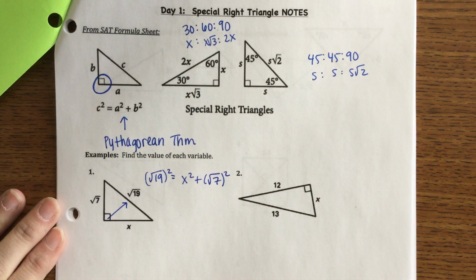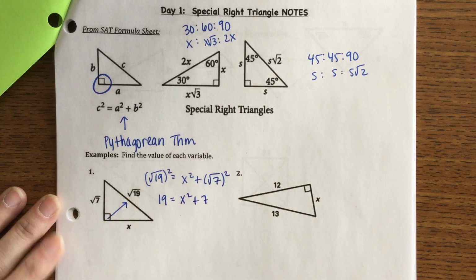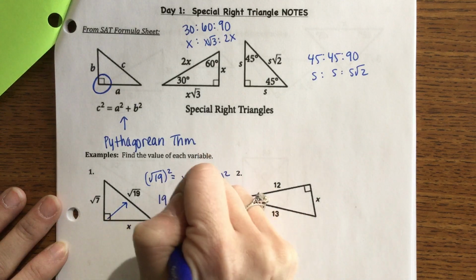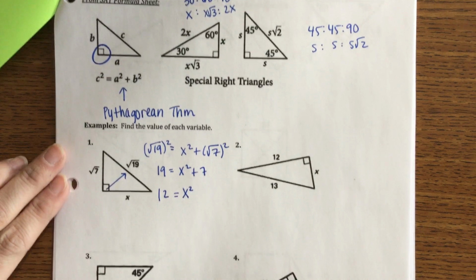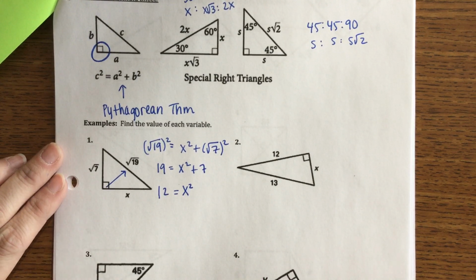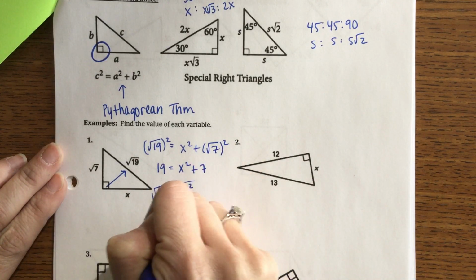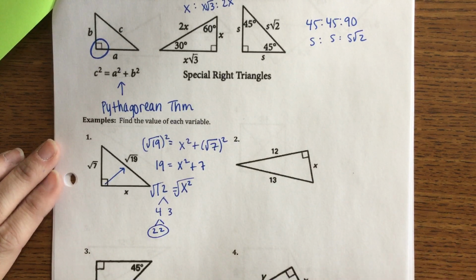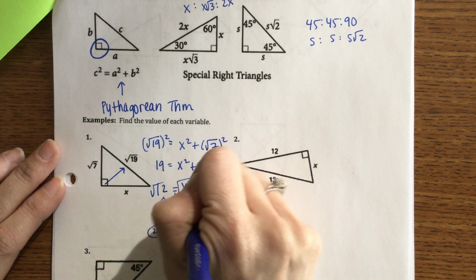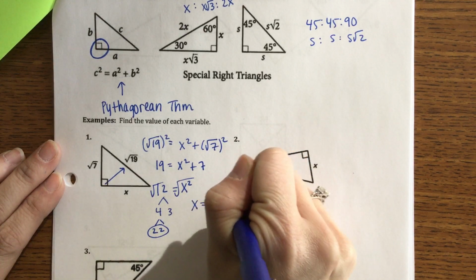What is root 19 squared? 19. So we get 19 equals x squared add 7. Subtract the 7. So we get x squared equals 12. What do I do from here? Square root. Make sure you simplify the square root of 12. So I get 4 and 3, 2 and 2. What do you have to remember anytime you take a square root? Plus or minus. Yes. So we get x equals plus or minus. Does the 2 go outside the root or underneath the root? Outside the root. So we have 2 root 3.